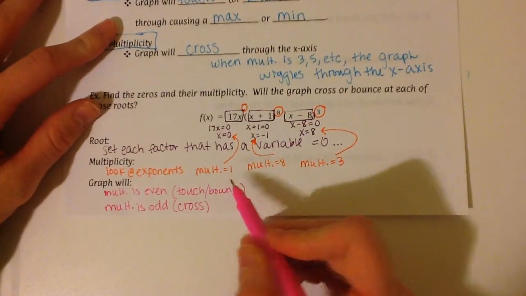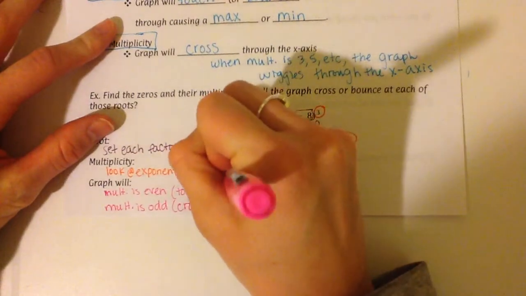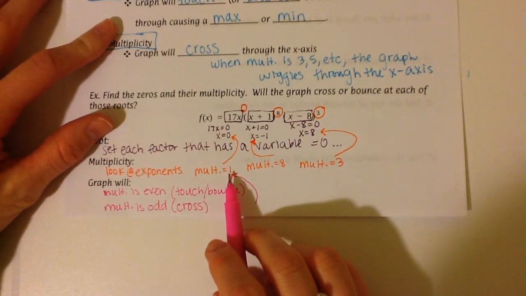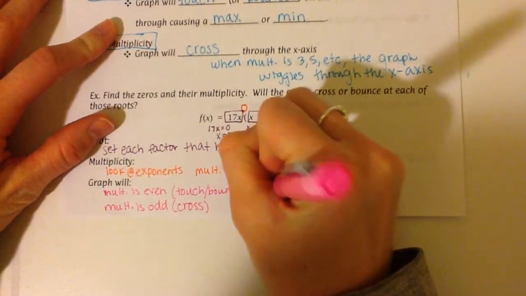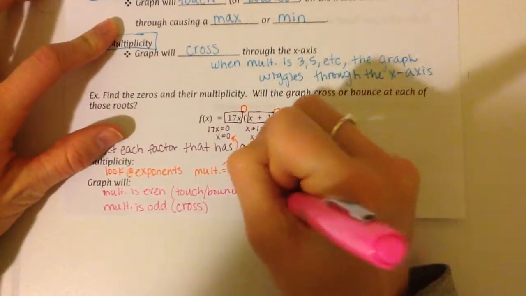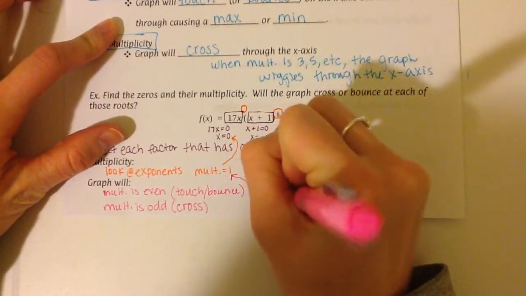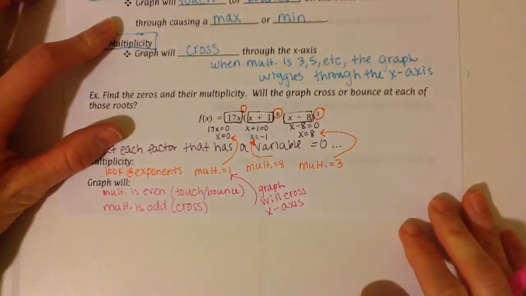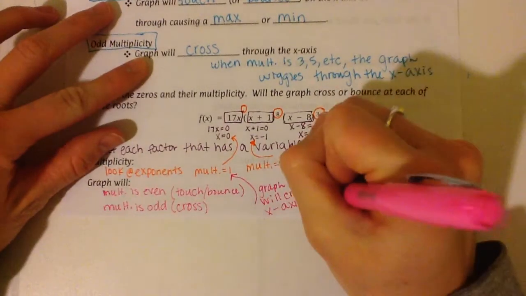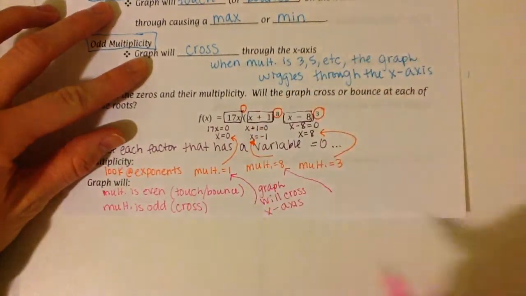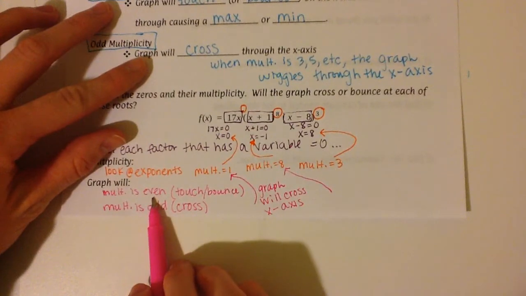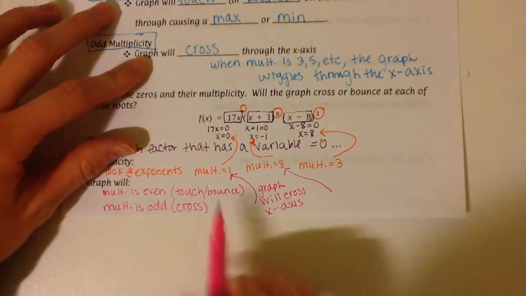Well, let's look at the multiplicity of 1 first. Well, is 1 even or odd? I hope you know 1 is odd. So the graph will cross the x-axis. So the next one, let's look at the multiplicity of 8. Well, 8 is even. So if we go over here, if the multiplicity is even, it's going to touch or bounce.